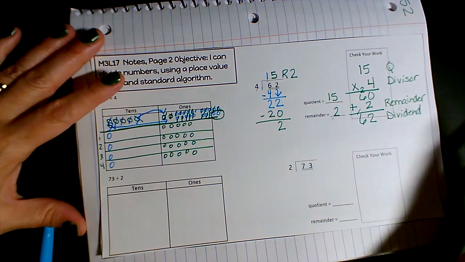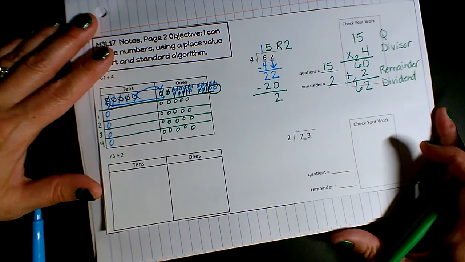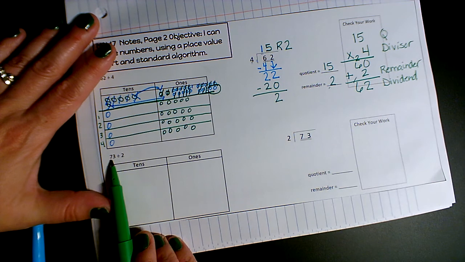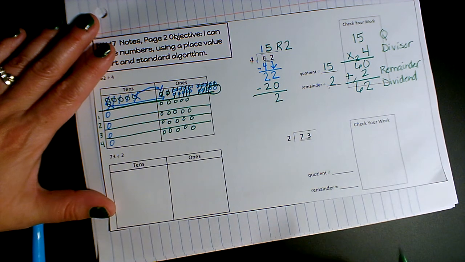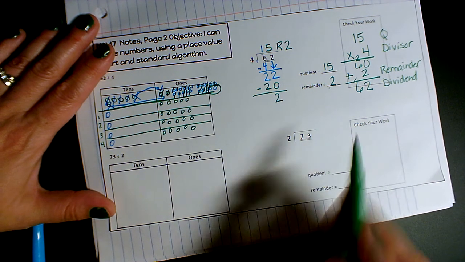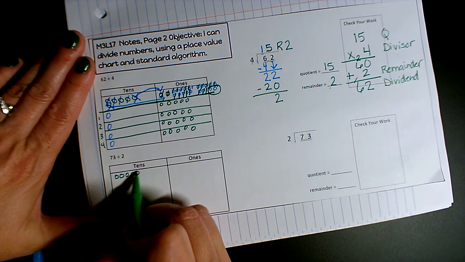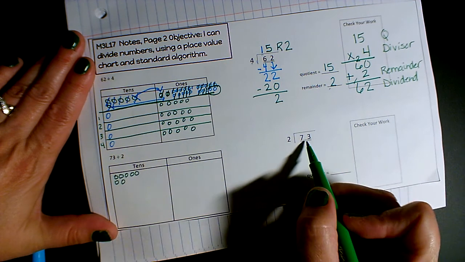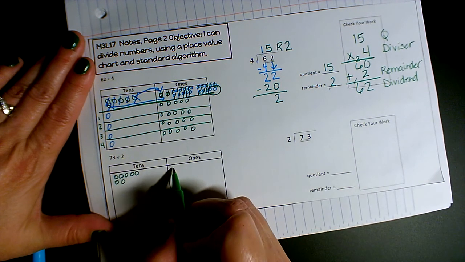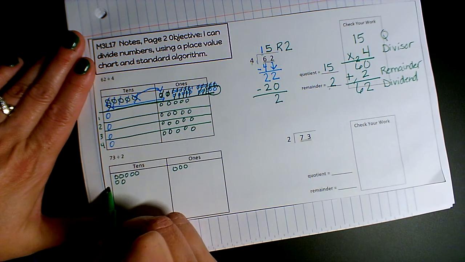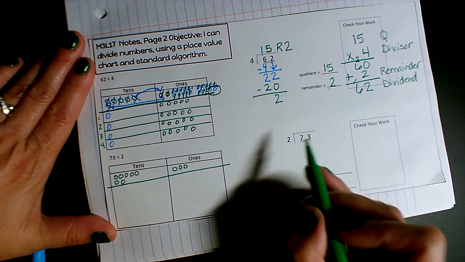Okay. And we're going to go ahead and do one more problem before you get started. We're going to do 73 divided by 2. Okay. So our number is 73. So I'm going to draw 7 tens. 1, 2, 3, 4, 5, 6, 7. And how many 1s? 3. 1, 2, 3. Okay, kind of split my line off.